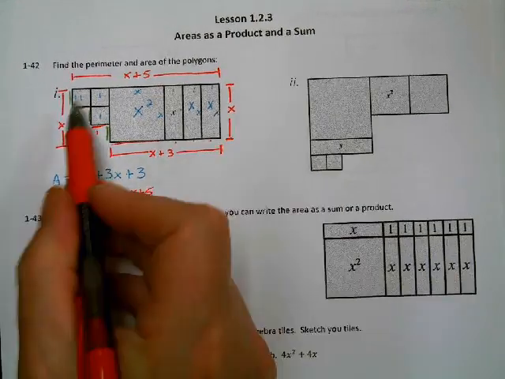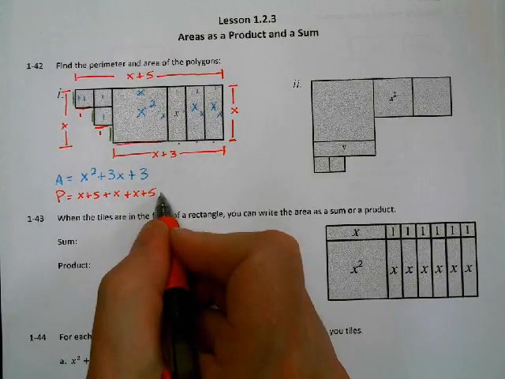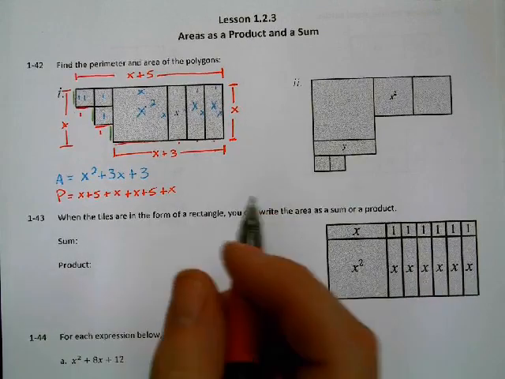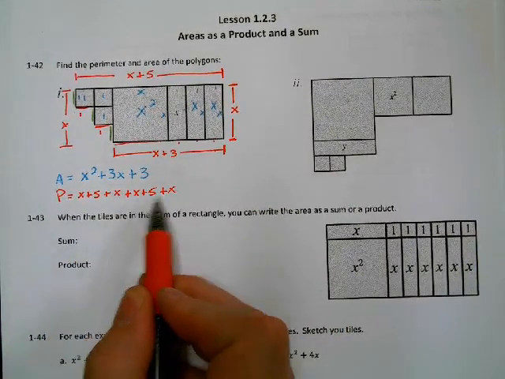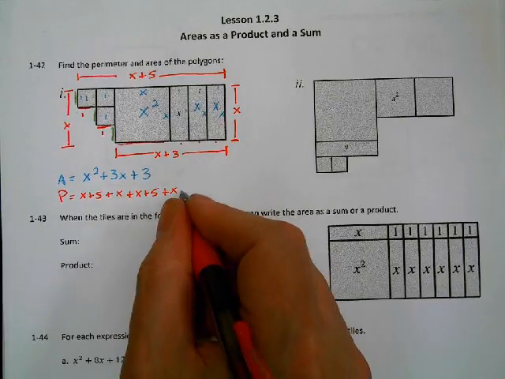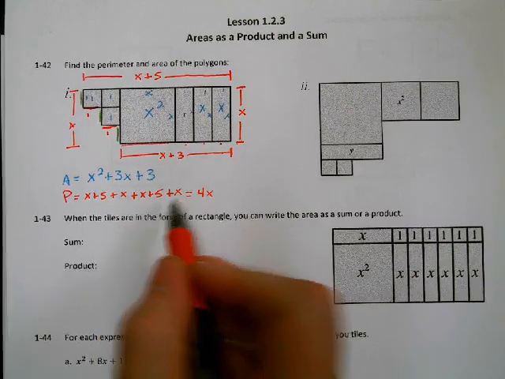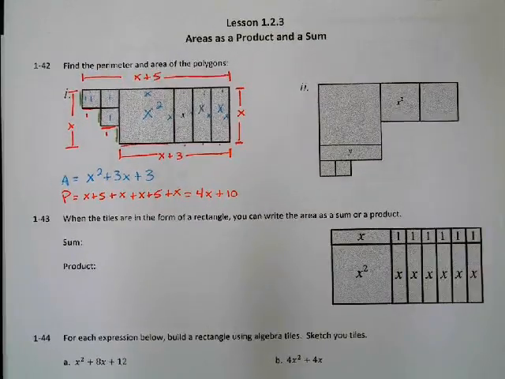And then over here, we said that these three together make x, so plus x. So we can simplify this by combining our like terms. And I've got 1, 2, 3, 4 x's. So our perimeter is 4x. And then 5 plus 5 plus 10 over here. And there's our perimeter.